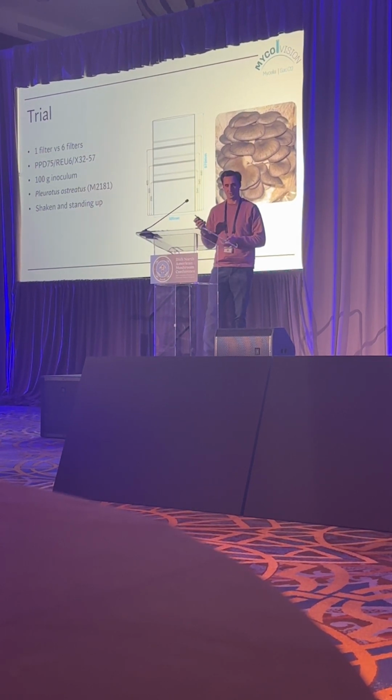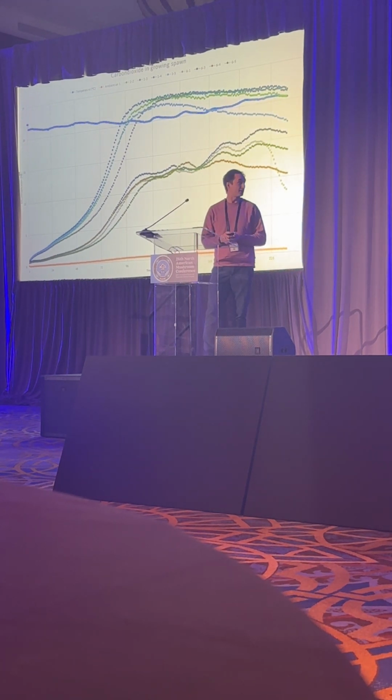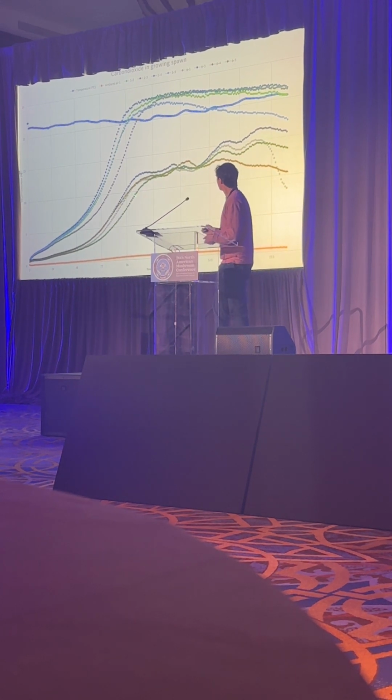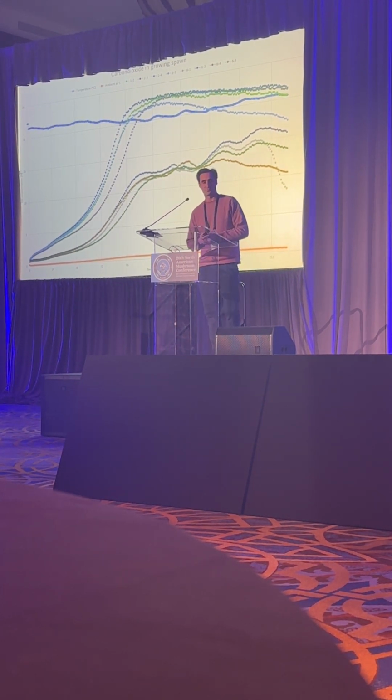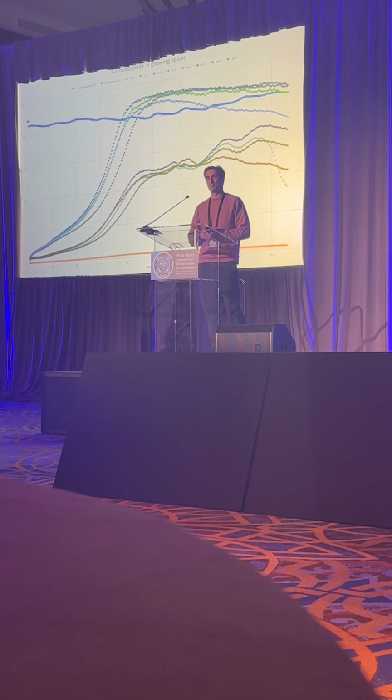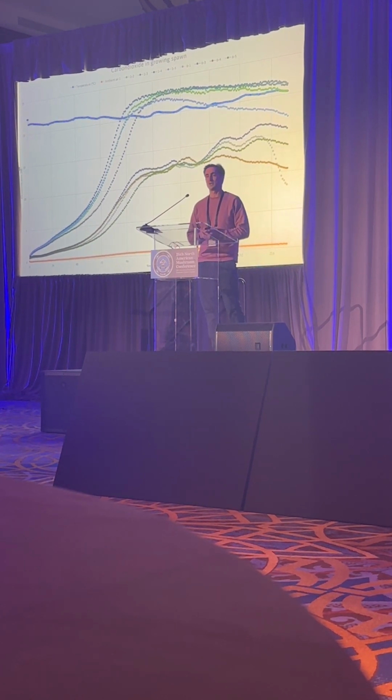And this is what the data looks like. Okay, so you can immediately see the difference between 6 filtered bags and 1 filtered bags. Let's focus on the 6 filtered bags first. As you can see, the first 24 hours, there is a slight increase in carbon dioxide. But it is relatively constant.